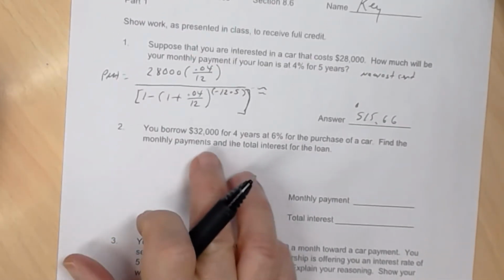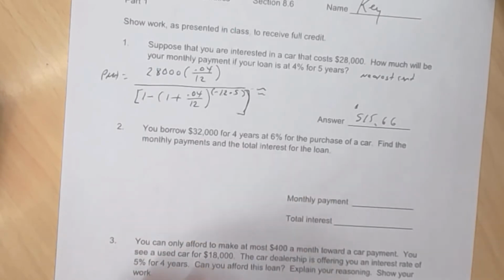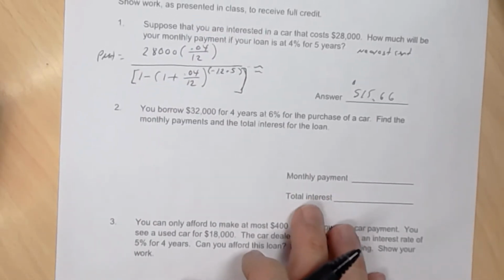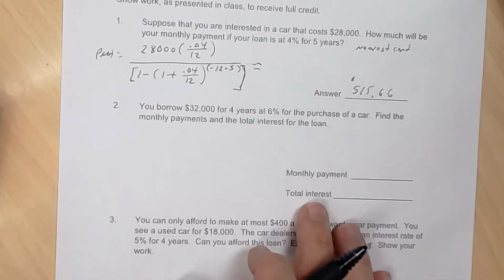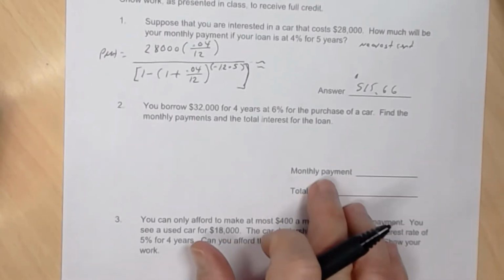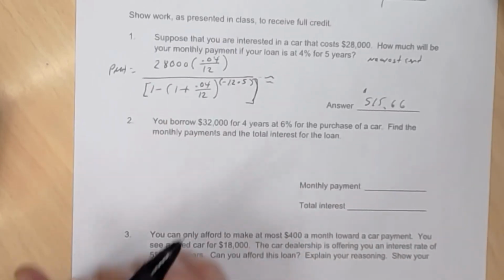Okay, number 2, you borrow $32,000 for 4 years at 6% to purchase a car. Same thing, except the only extra thing I want you to do is to find the total interest in this case. So let's first of all find the monthly payment. You're going to use the same formula as this one.